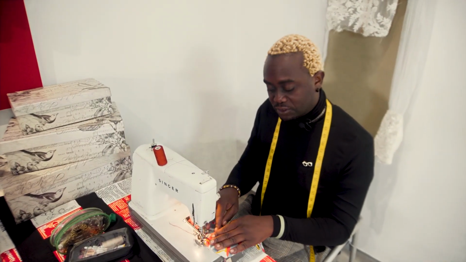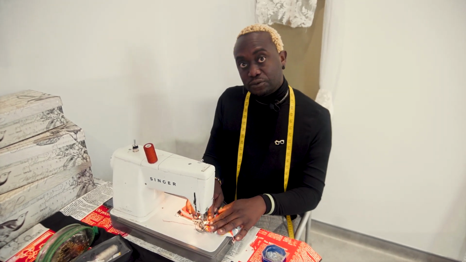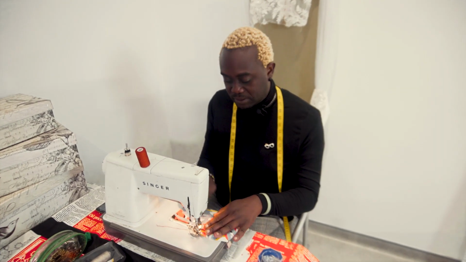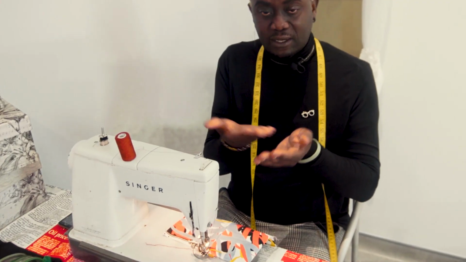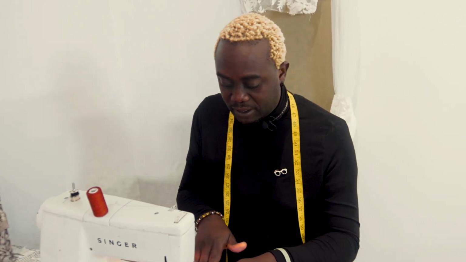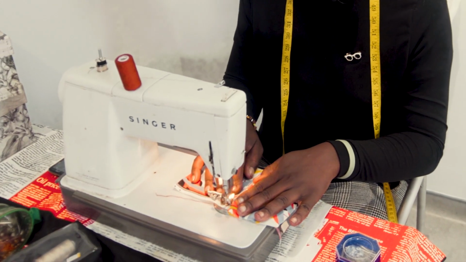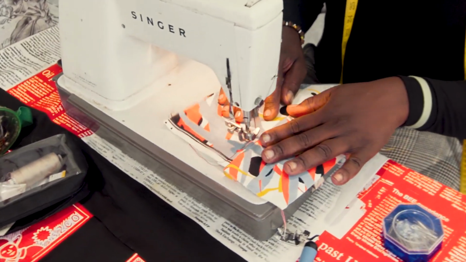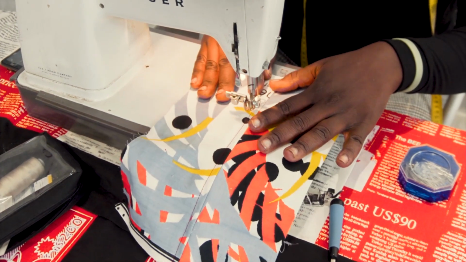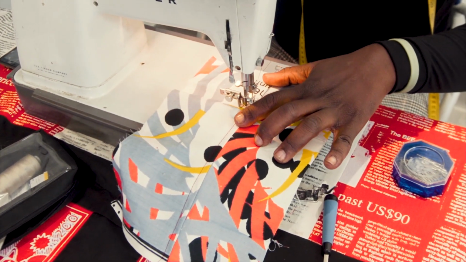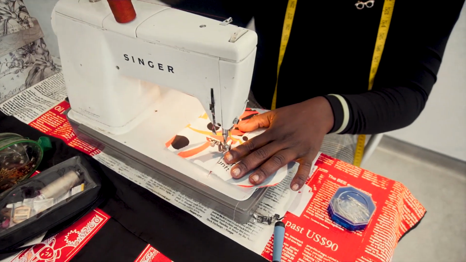So to completely finish off the zip, we have inserted the zip now. So what we need to do is do a top stitch, which is basically on the surface side. We were sewing on the inside, now we're sewing on the surface side. What's going to be seen by people when you're wearing it. So we do a top stitch. Back stitch and do the same on the other side as well.